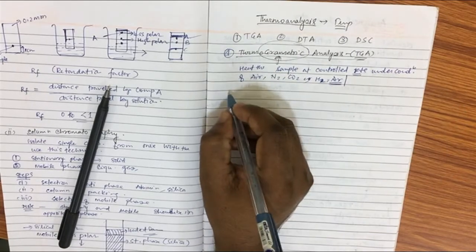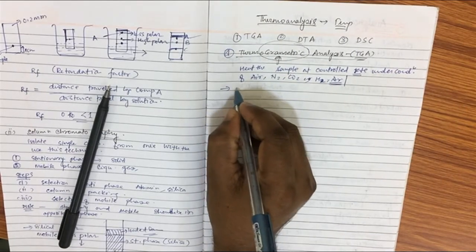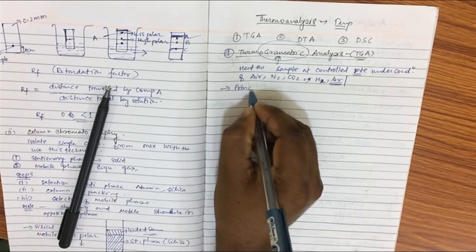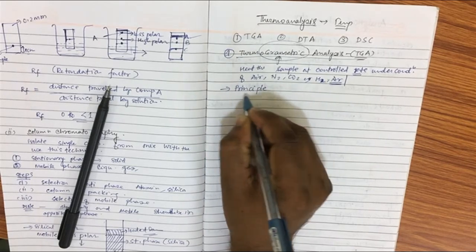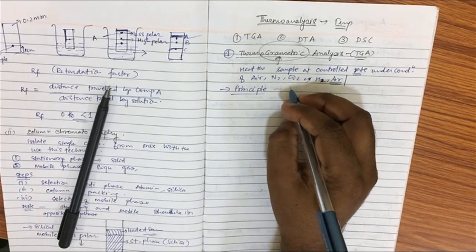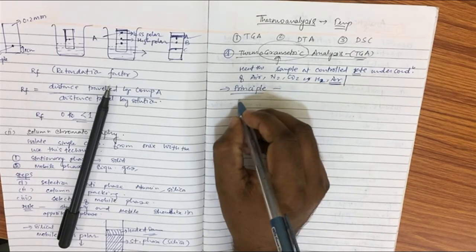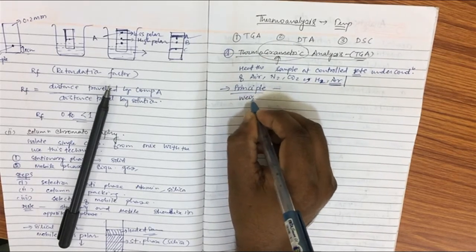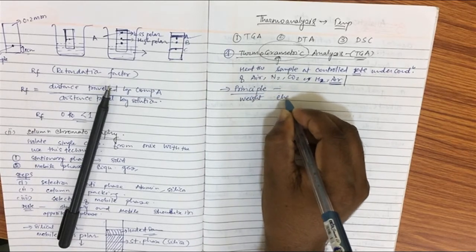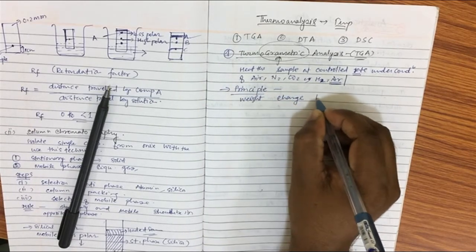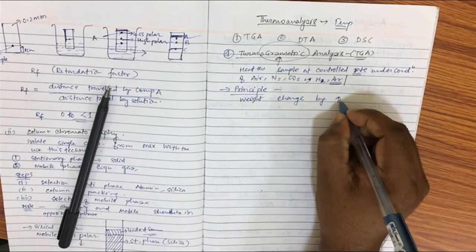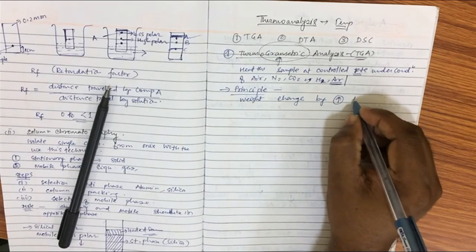So what is the principle? The principle is that through this technique, weight change is observed by increasing the temperature.